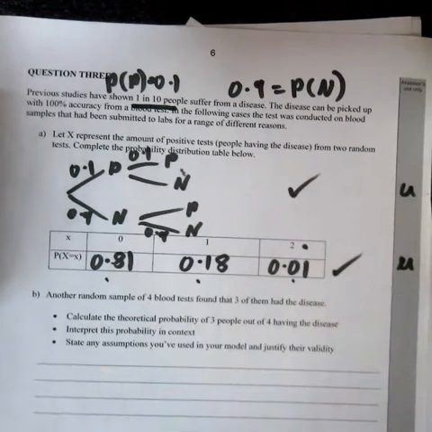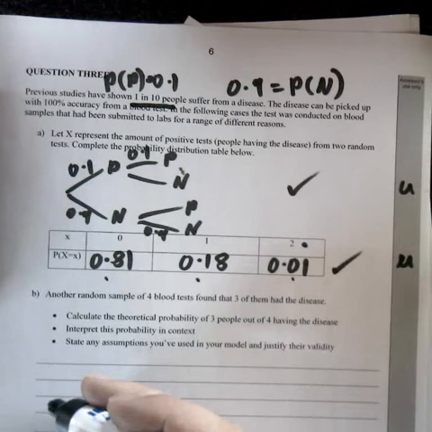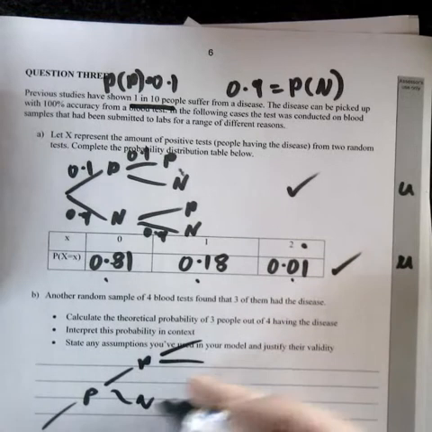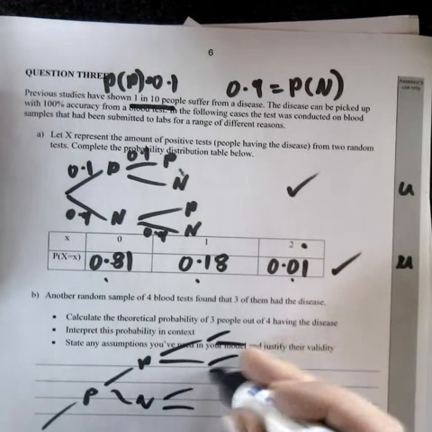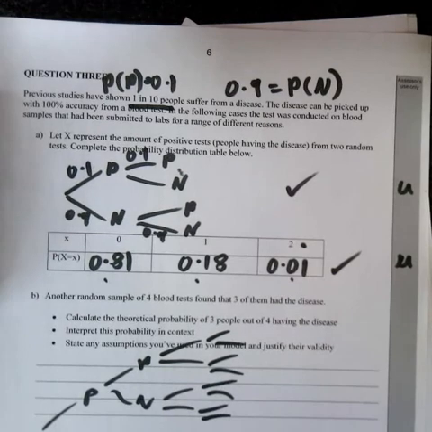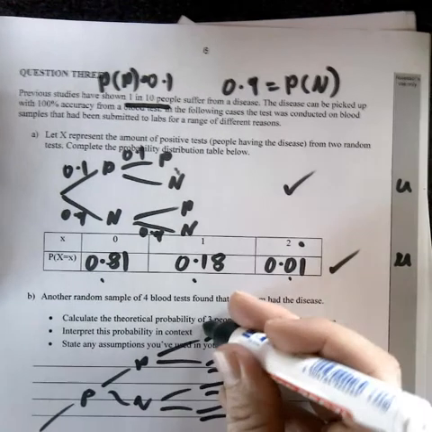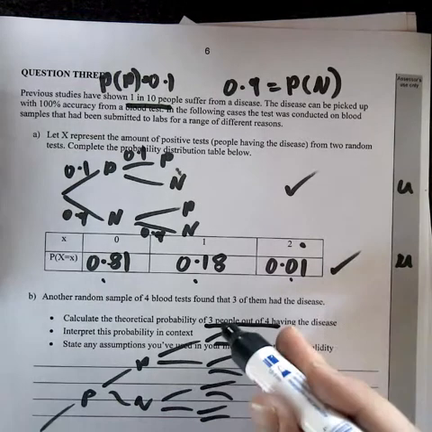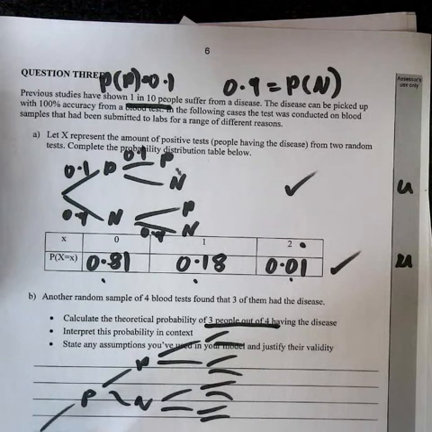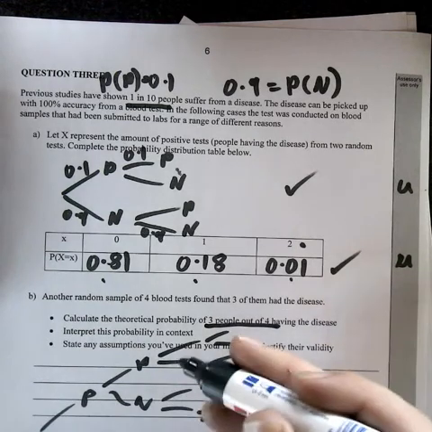One option is to draw a really massive tree diagram that's got positive, negative, positive, negative, until I've got 4 sets of branches all the way through it. Then what I'd have to do is figure out how many of these pathways through the tree give me 3 people positive. So positive, positive, negative, positive, negative, positive, all the different combinations that would do that.